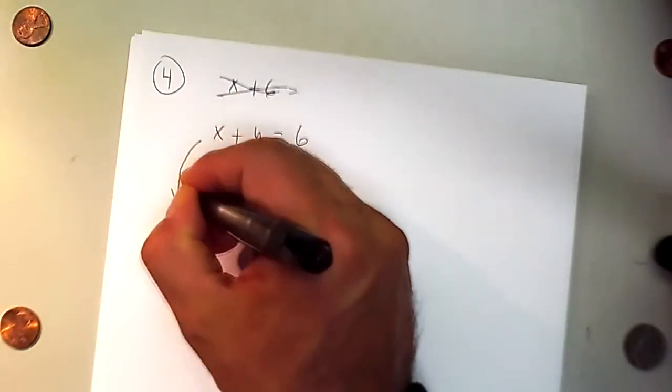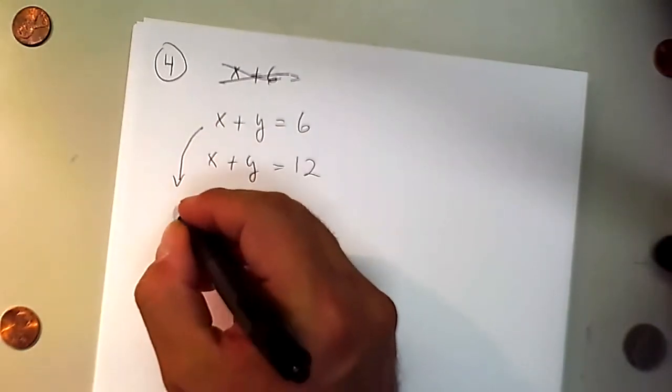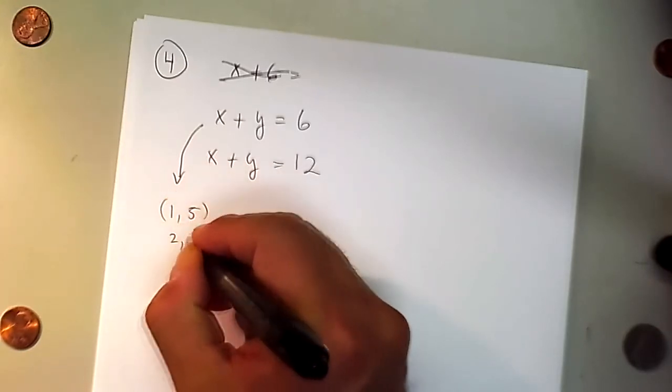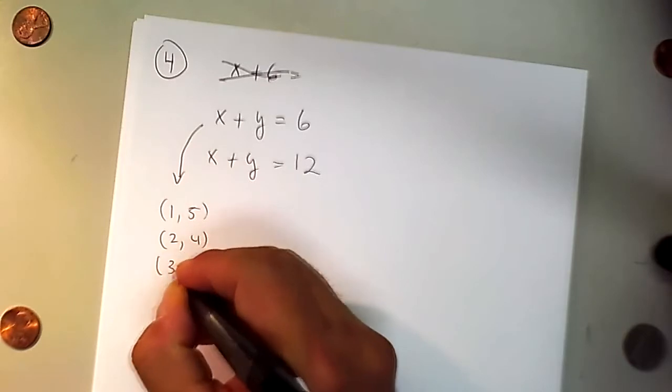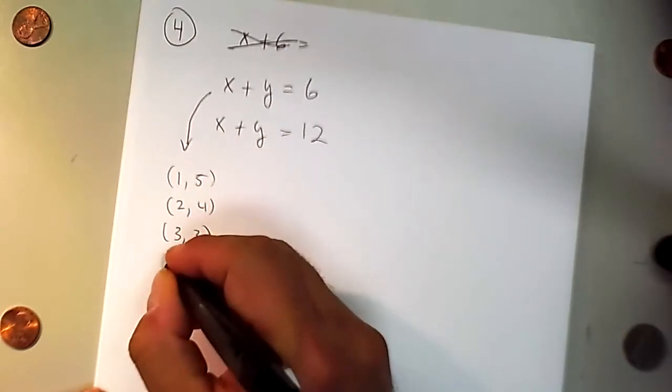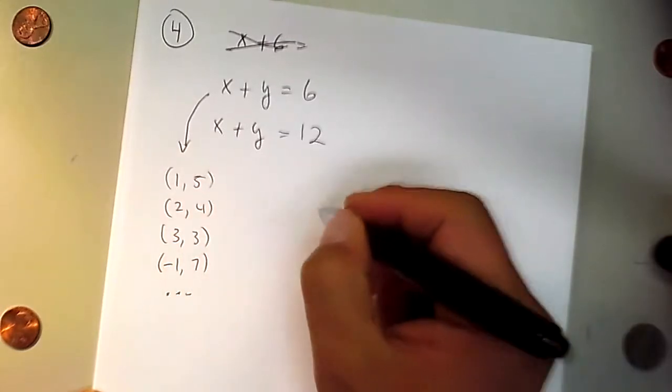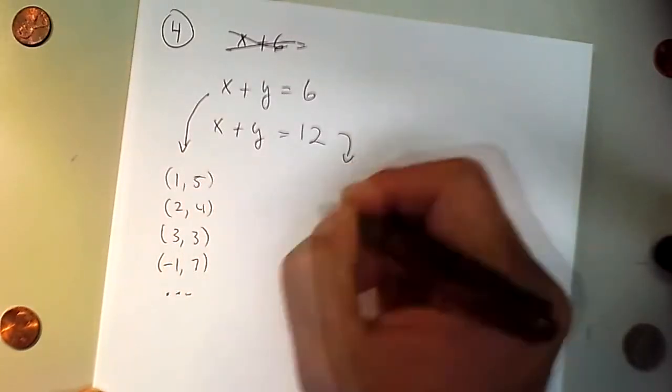What are the solutions here? Let's just write down a few of them, such as (1, 5), or (2, 4), or (3, 3), or (-1, 7). And there are many more, even with fractions and so forth. What are the solutions to this one?